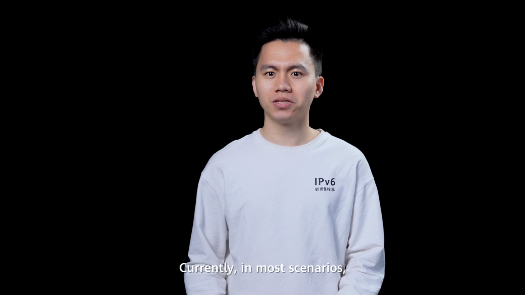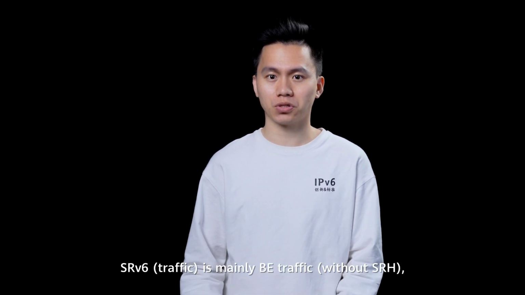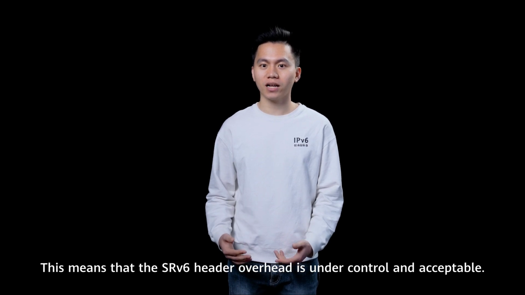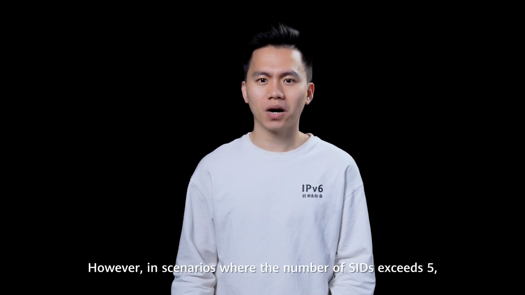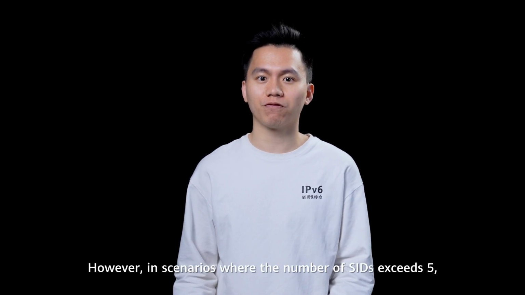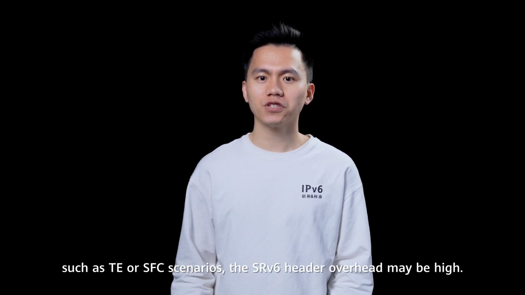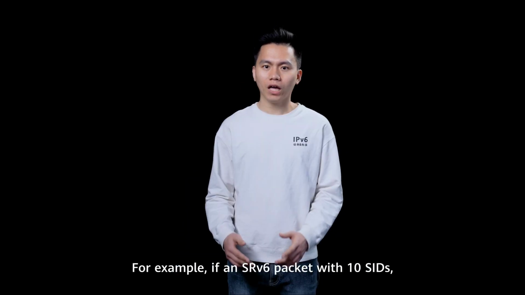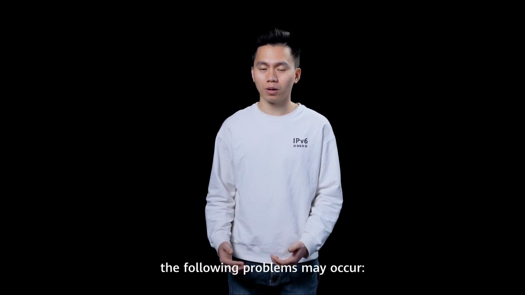Currently, in most scenarios, SRv6 is mainly best effort traffic without SRH, or TE traffic with fewer than 5 segments. This means that the SRv6 header overhead is under control and acceptable. However, in scenarios where the number of segments exceeds 5, such as TE or SFC scenarios, the SRv6 header overhead may be high. For example, with an SRv6 packet with 10 segments, the following problems may occur.